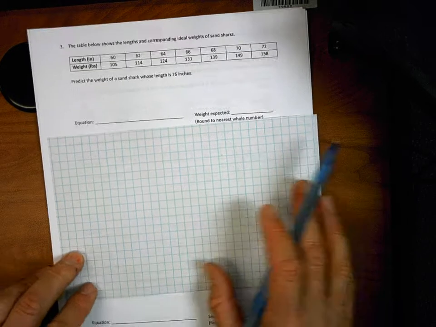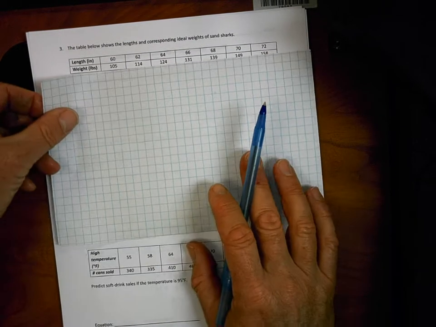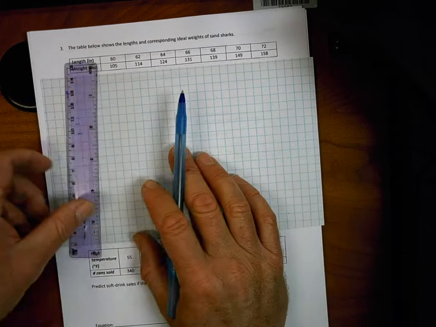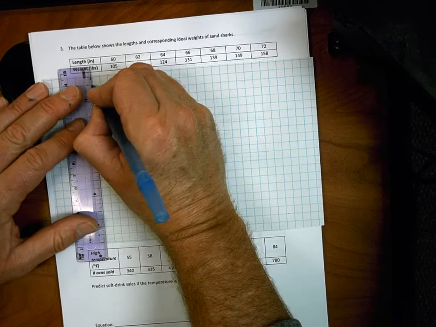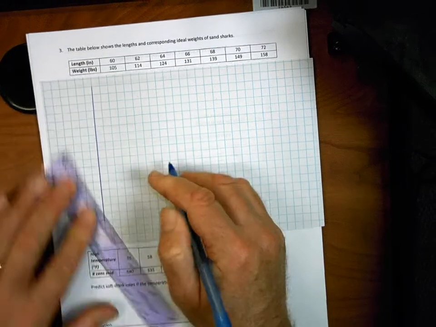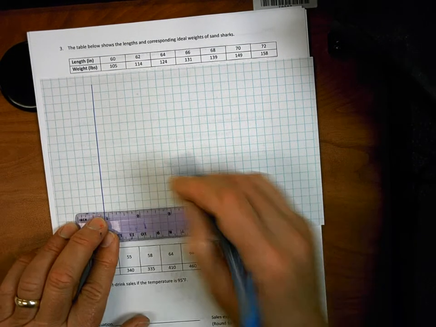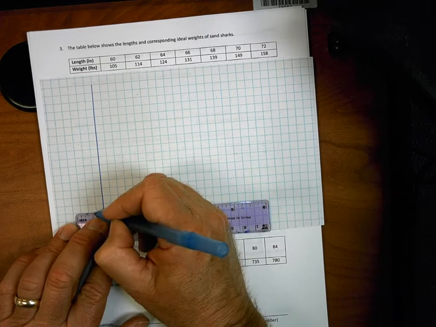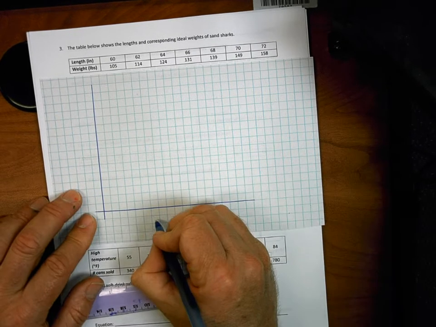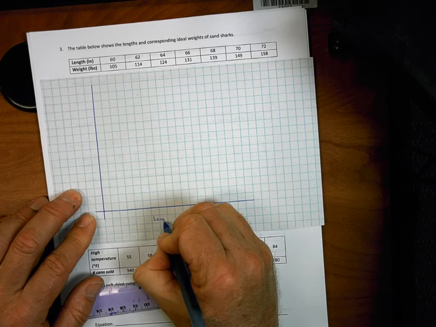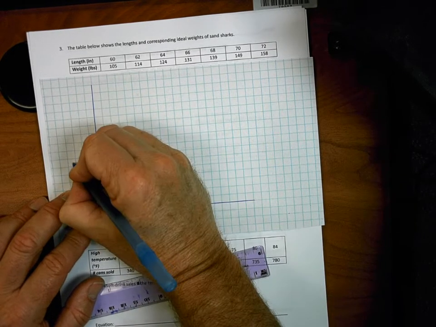All right, so what we're going to do is we're going to make a scatter plot of all of these points. To make a scatter plot, I draw a vertical line. The vertical line is going to be the information about the second row of data. I draw a horizontal line. The horizontal line is going to be the information that is about the first row of data. So this is going to be length. This axis, which is the y-axis, that's going to be weight.